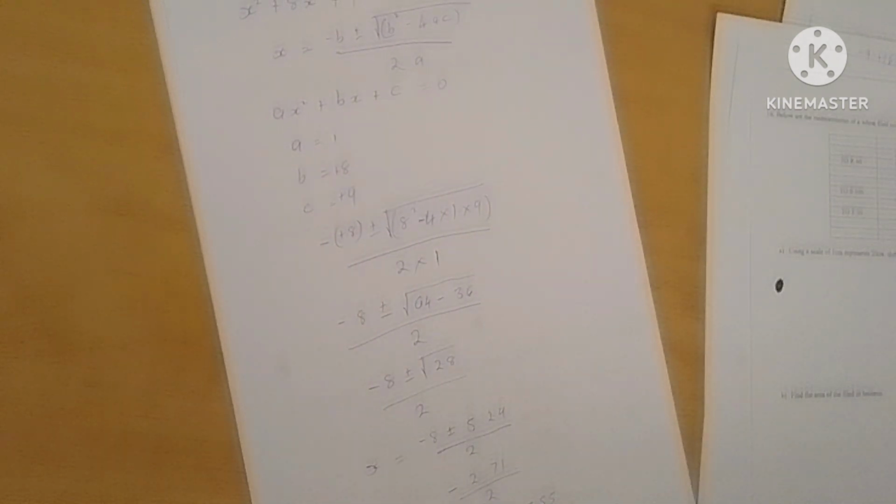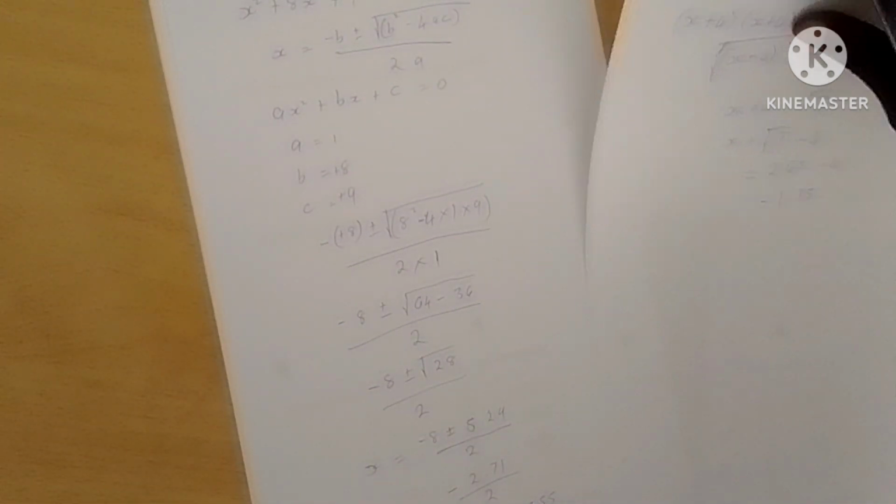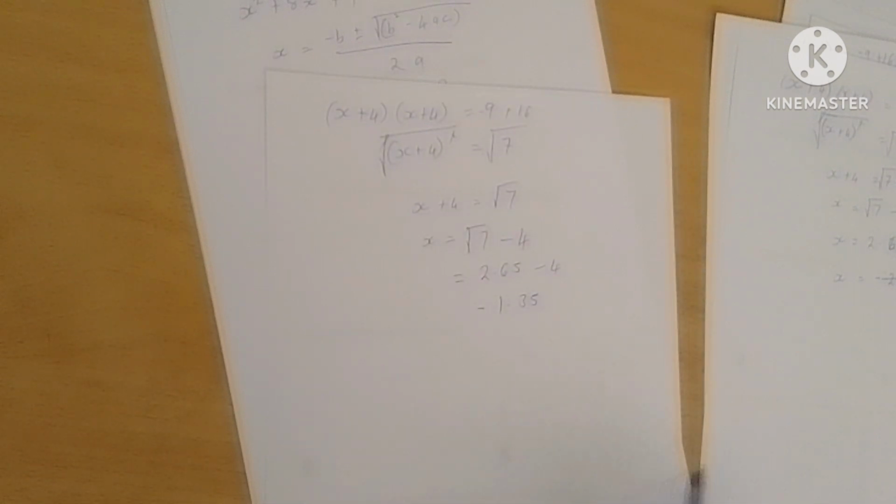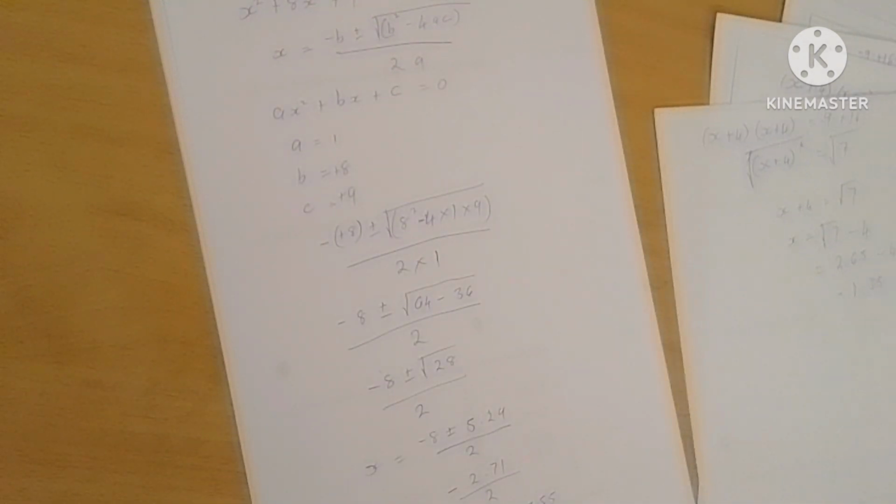So as we compare that with the first answer that we got, we can confirm it here. We got our first answer as negative 1.35. So generally that's how to solve the quadratic equation using the two methods. The first one is the completing square method, and the second method that we've used is the quadratic formula.